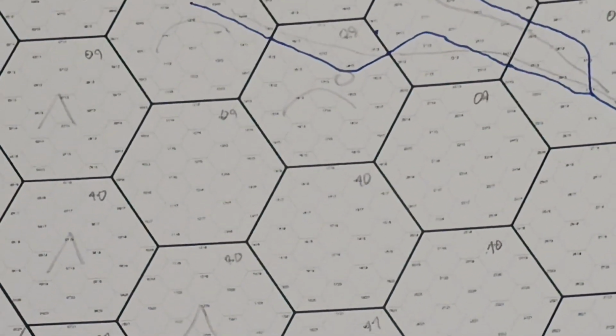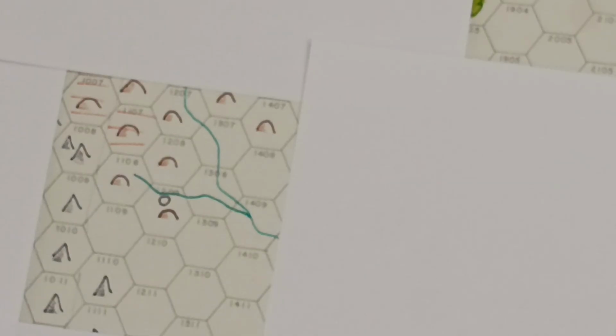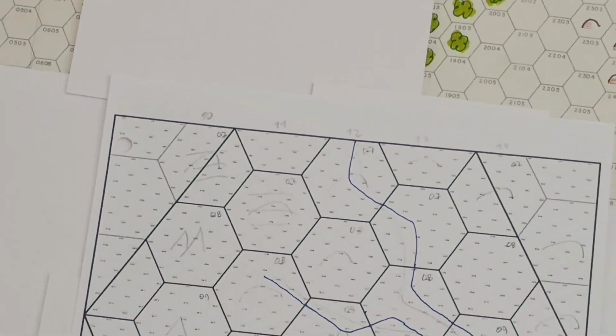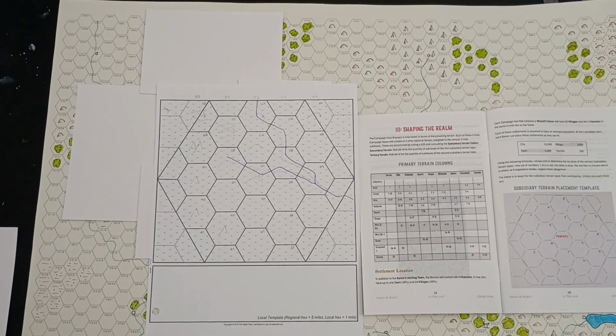I've already drawn the river in, and I've already identified the primary hex types. So now we are going to identify the subsidiary hex terrain types, secondary and tertiary terrain types. To do that, we are going to go to page 12, Shaping the Realm. All right. We're going to zoom back out so we can do this.